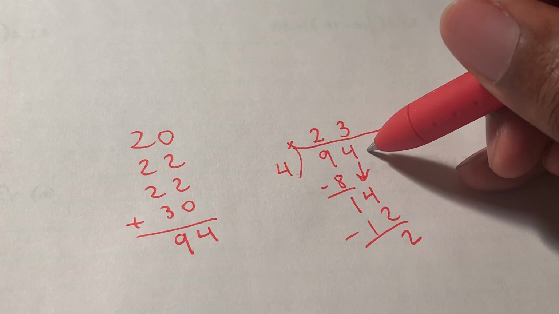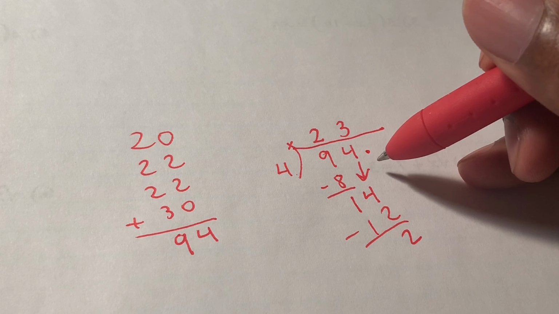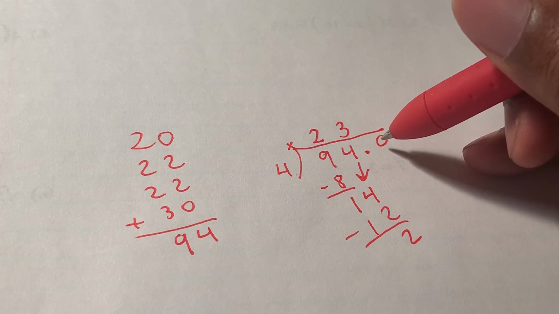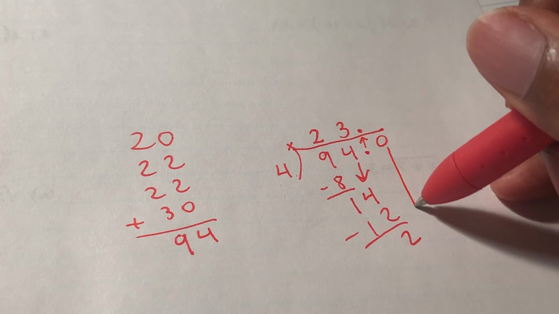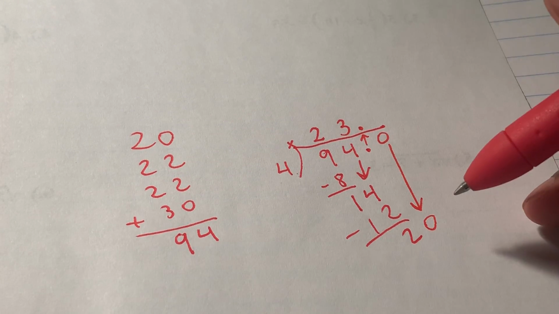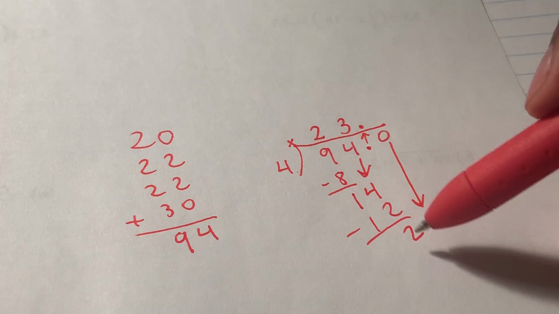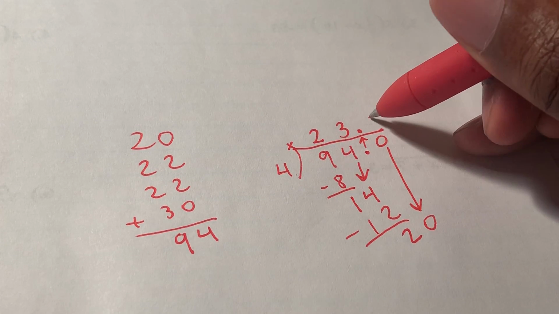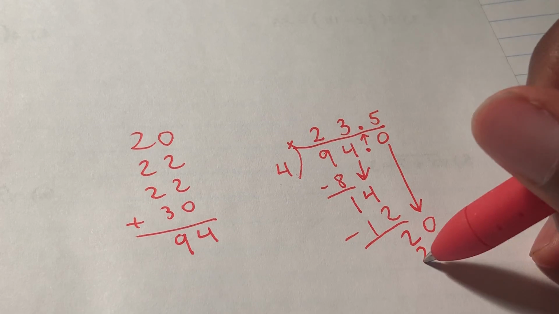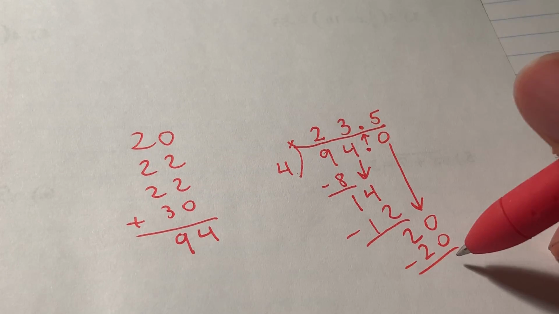I can put a decimal behind the 94 and add a 0, bring the decimal up, bring the 0 down, and continue dividing. 4 goes into 20 how many times? Okay, someone just said 5. Very good. 5 times 4 is 20, and I am done.